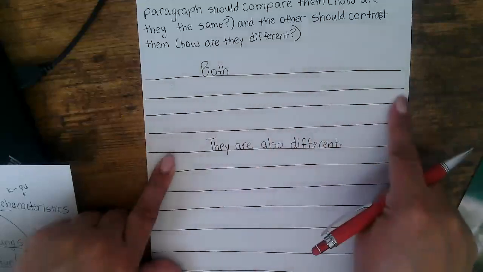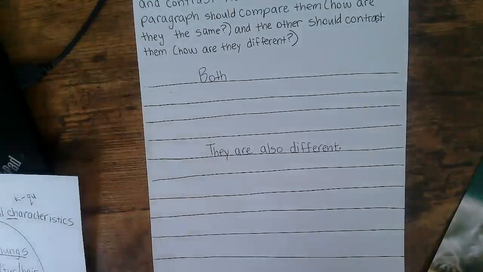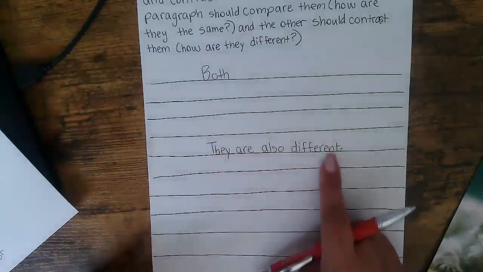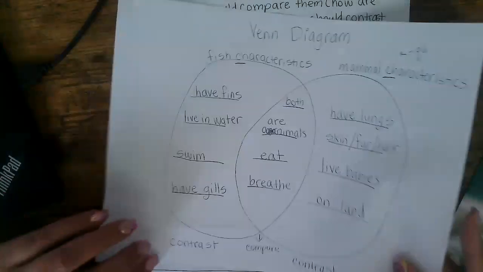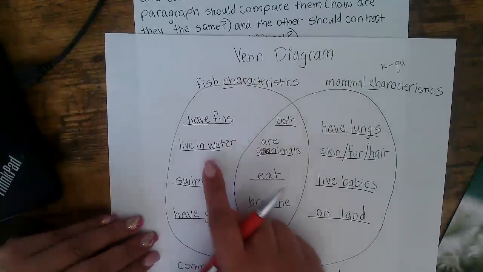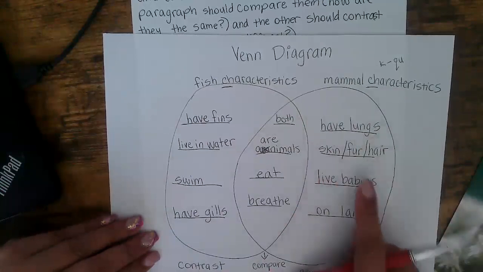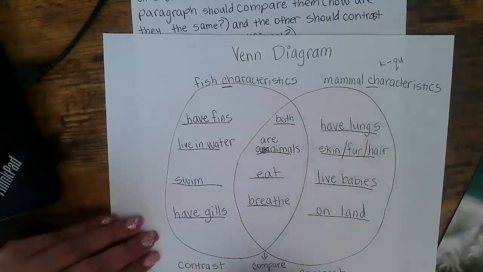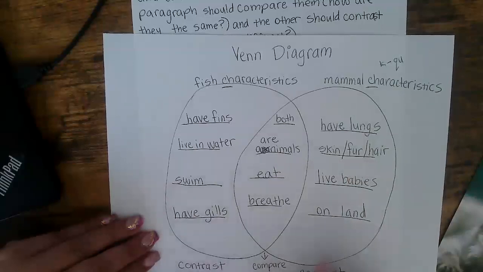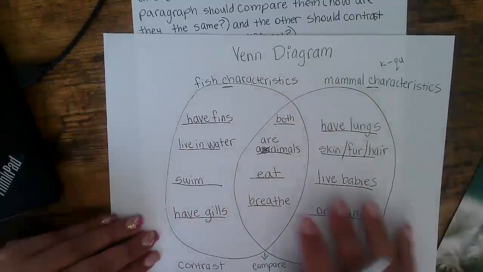There should be at least 2 or 3 sentences with periods and capitals. And then here at the bottom, I'm going to write how they're different. I gave you the first sentence. They're also different. How could I continue? Fish have fins and live in the water. Mammals have lungs and have skin or fur or hair. One swims and one walks on land. You don't have to use all 4, but this is to get your ideas.